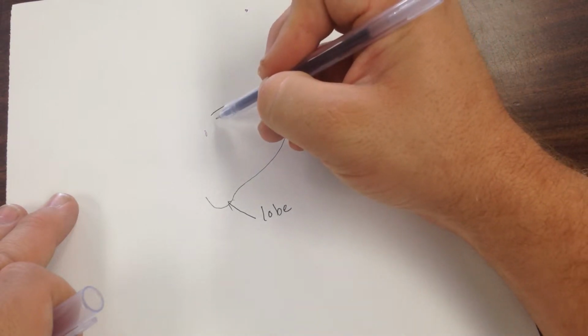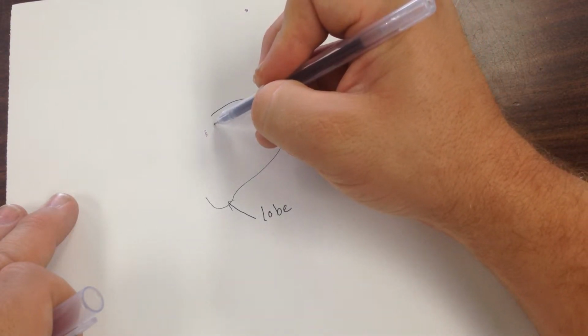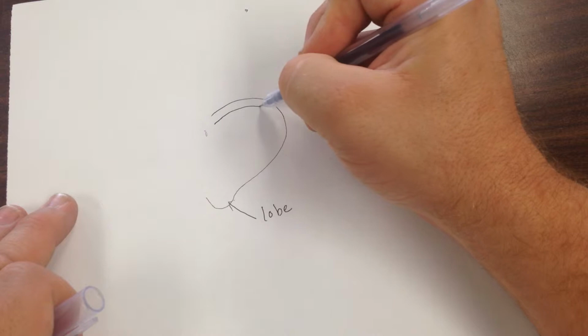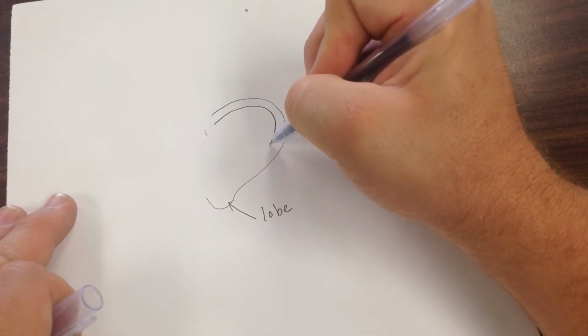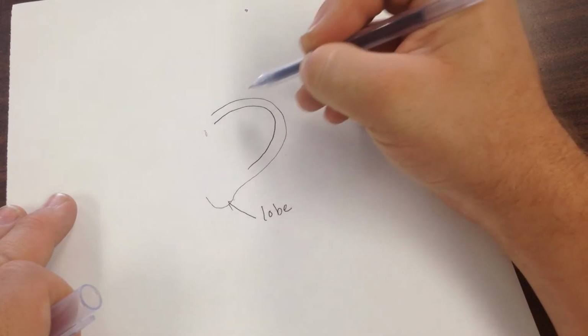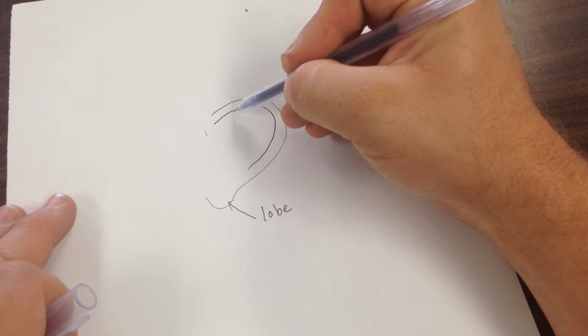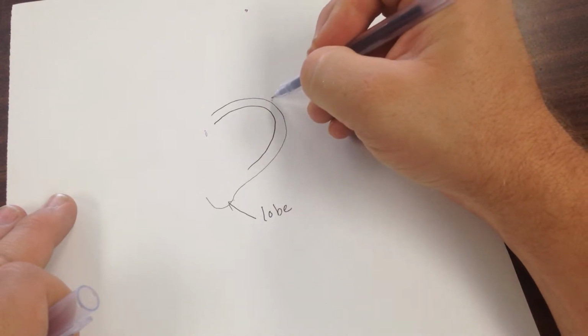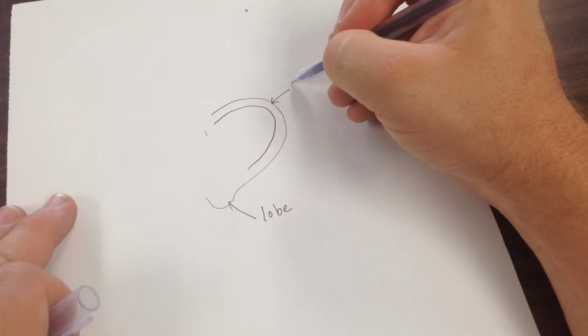But this outer portion of the ear has a little ridge on it, and that's the next most common part. This is the largest ridge on the ear, and so it's represented by these two lines here. And this ridge is called the helix.